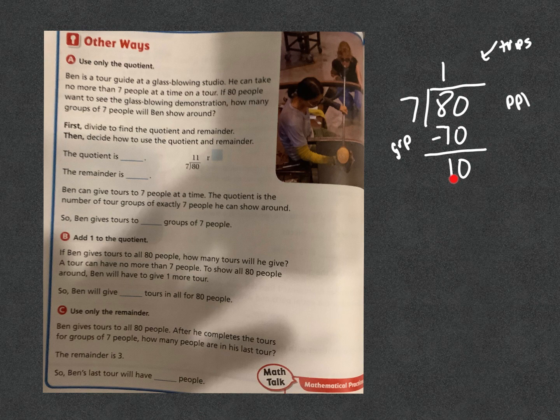Now I'm going to do 7 into 10. Well, 7 only goes into 10, if I count by 7, I only go into 10 once. And that gives me 7. 7 times 1 is 7. Give me the remainder, and there it is. So they've got to make 11 trips, but these are now how many people didn't get to go yet. These people didn't get to go yet.